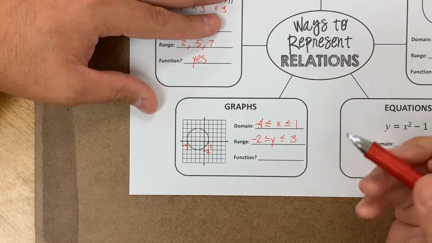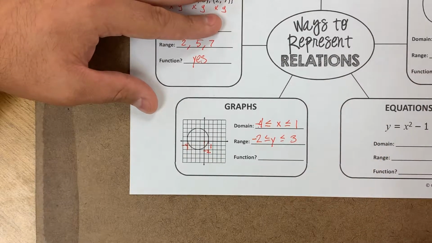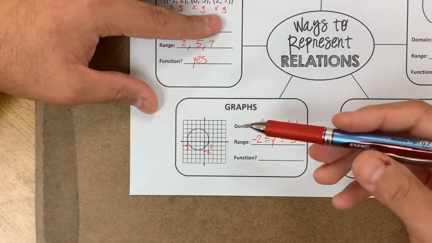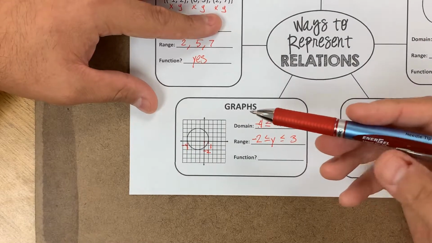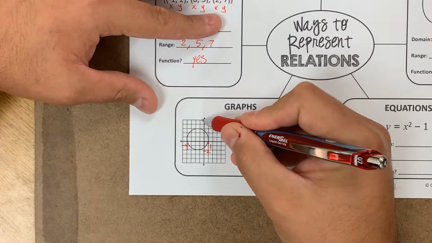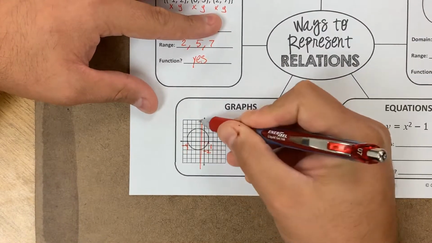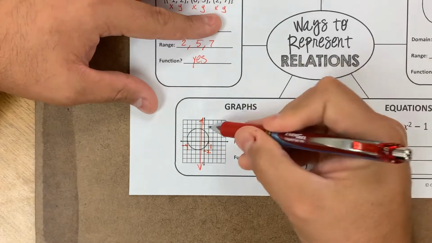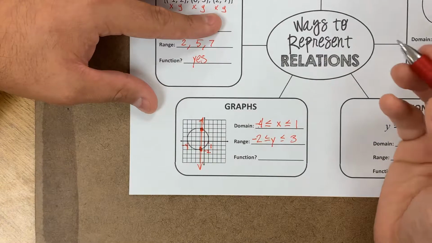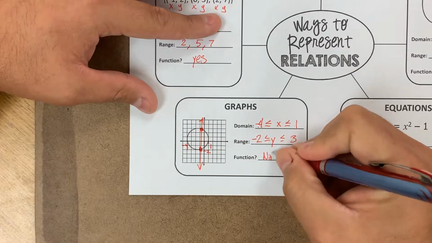Now for function and non-function, if you remember from middle school, there's a test that you can do for graphs, and that's the vertical line test. If you place a vertical line through a graph and it hits more than once, which it does here and here, then this is not a function.